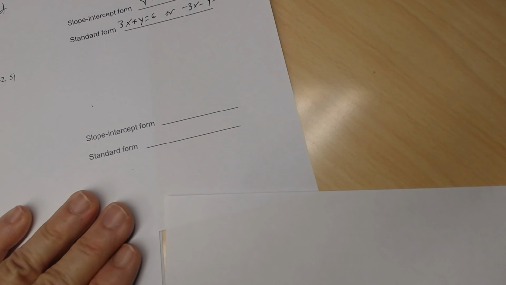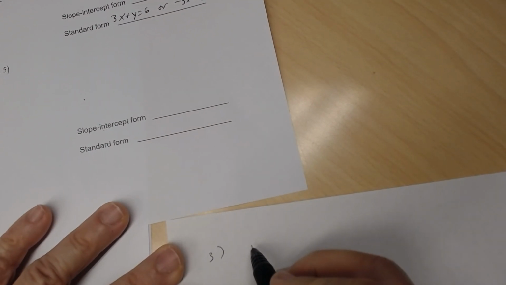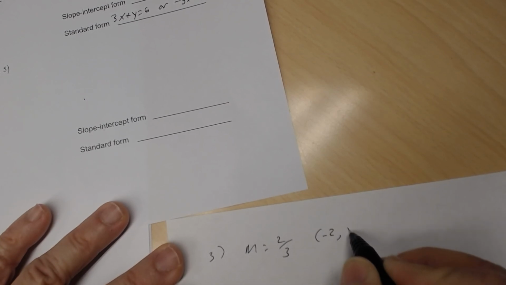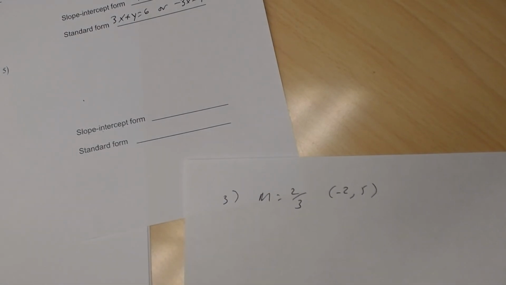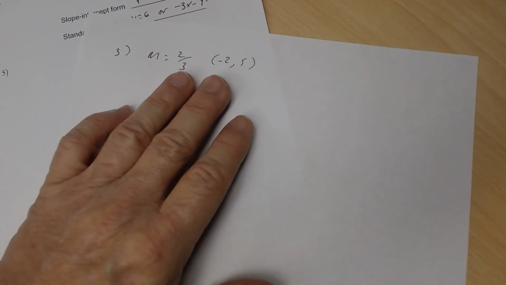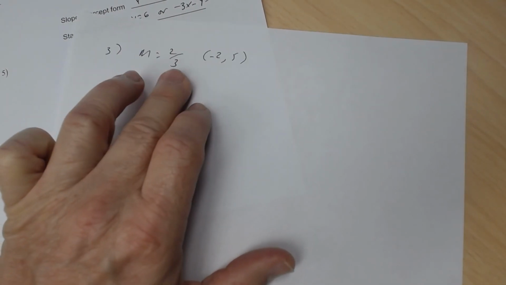Go ahead and do this over here. So number 3, you have the slope is 2/3 and it passes through this point. All right, so again, if you want to look at what the graph looks like, the graph looks like this. So to graph a line, you need 2 points. So you have this one, and you can use the slope to find the other one.